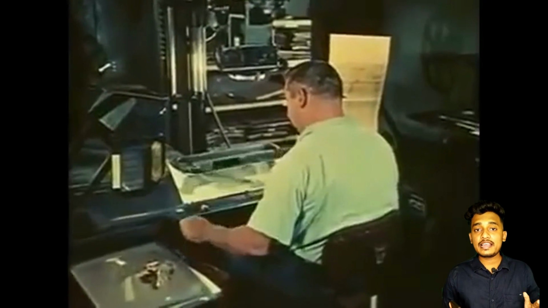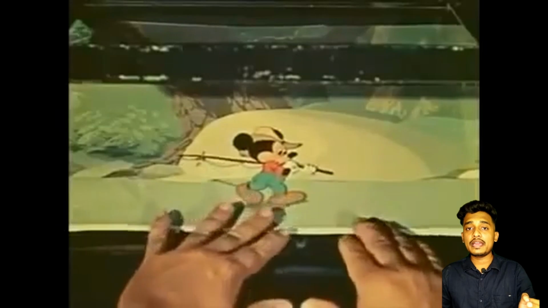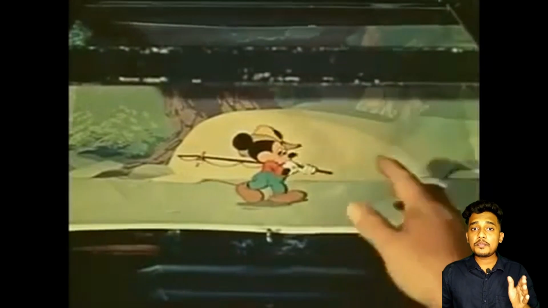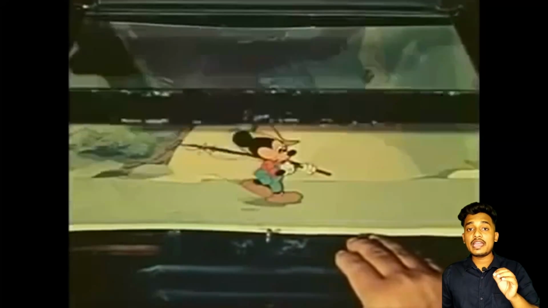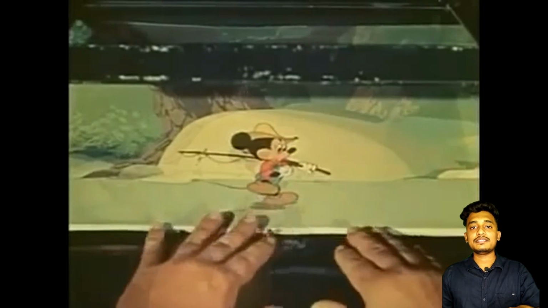In 1914, Earl Hurd, the inventor of traditional cel animation, switched from painting the background on the celluloid cell and laying it on top of the animation to laying the animation on top of the static background.